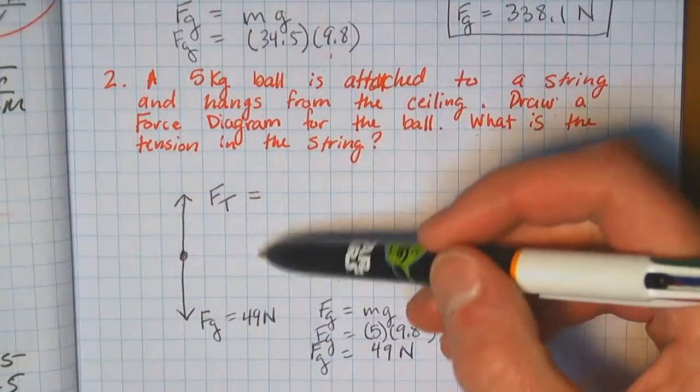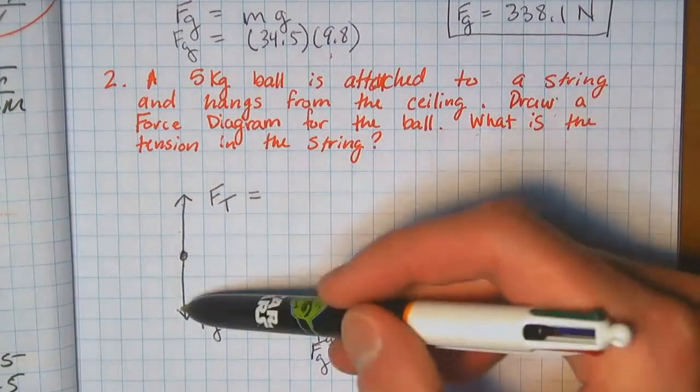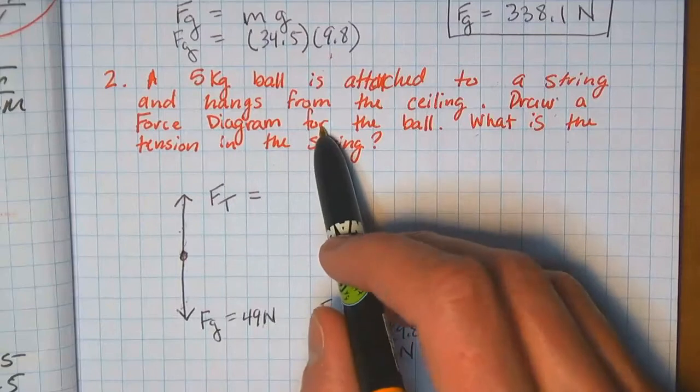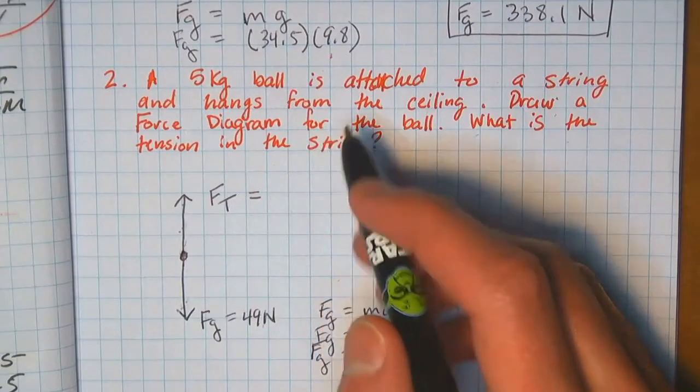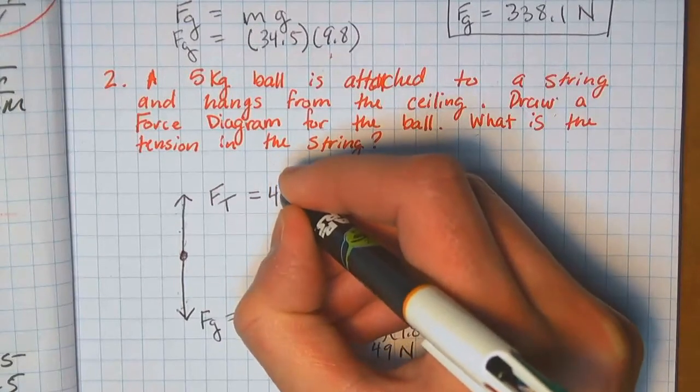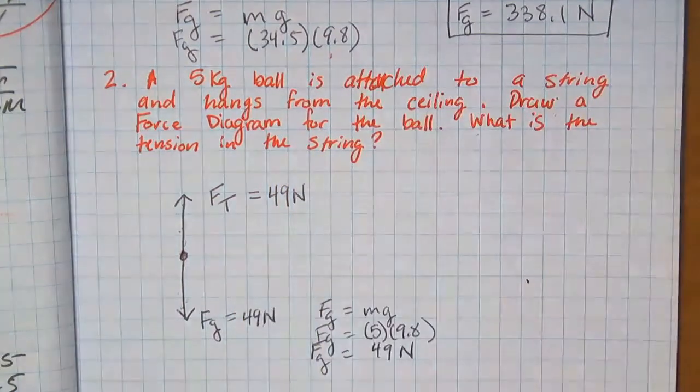So then the tension has to be the same as this. They have to both be the same number, because you have to have balanced forces. Because it's just hanging from the ceiling, it's not accelerating up or down, so I need both of these forces to be the same. So both tension and gravity are going to be equal to 49 newtons.